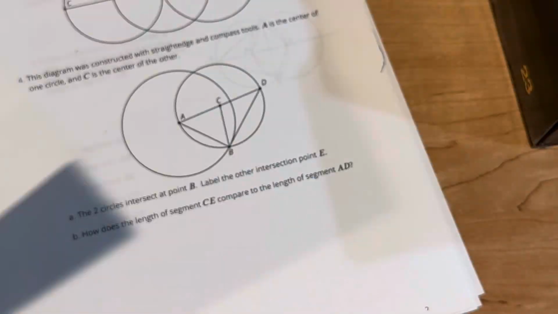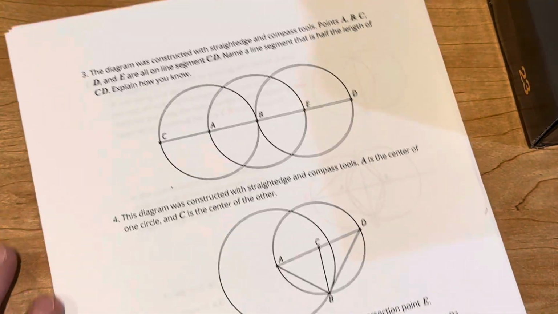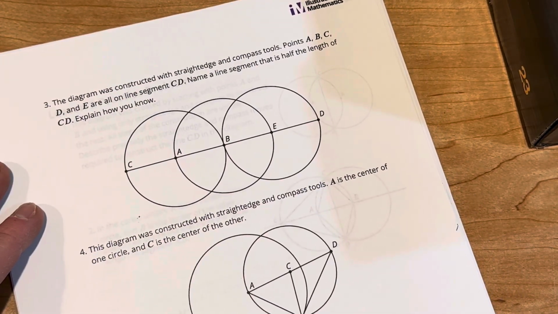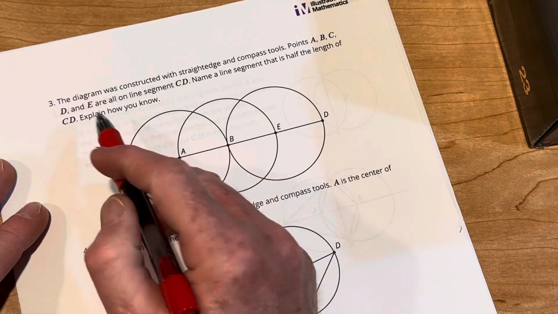All right, cool. So 12 minutes, 2 problems, so 6 minutes per. Not too bad. You can easily spare 6 minutes to do a problem. It's no problem. Okay, so here we go. Number 3.